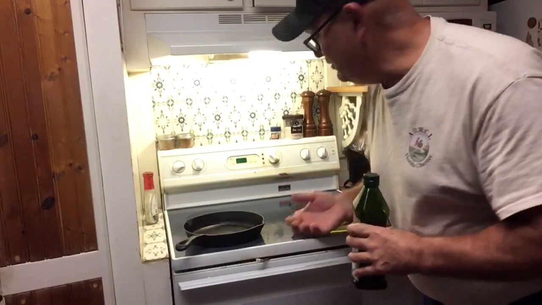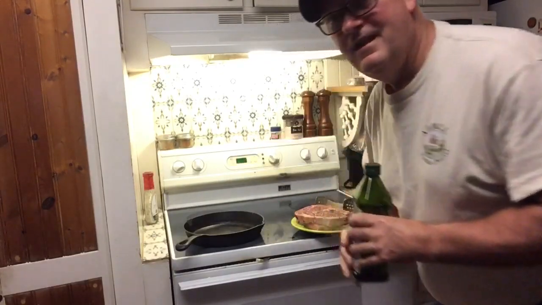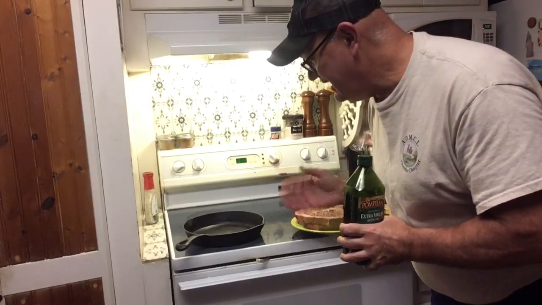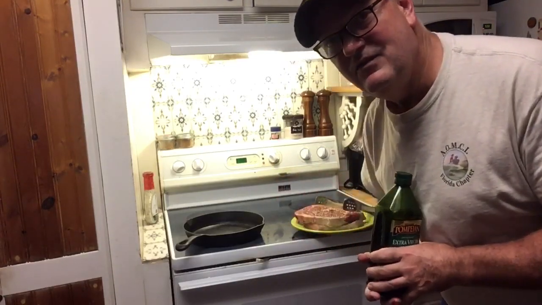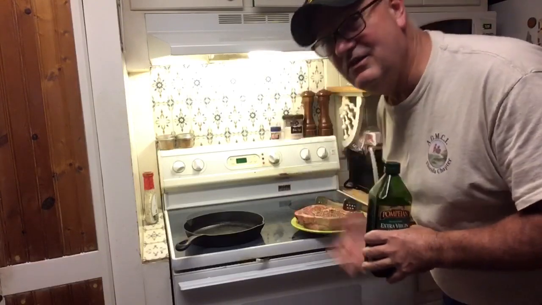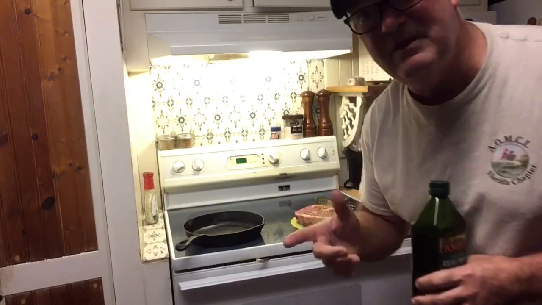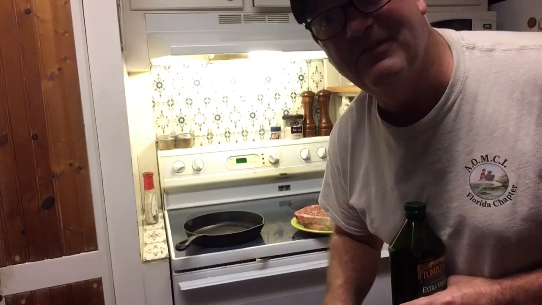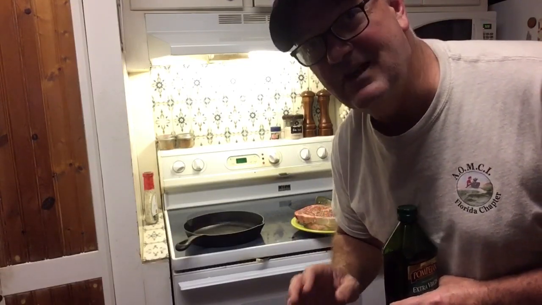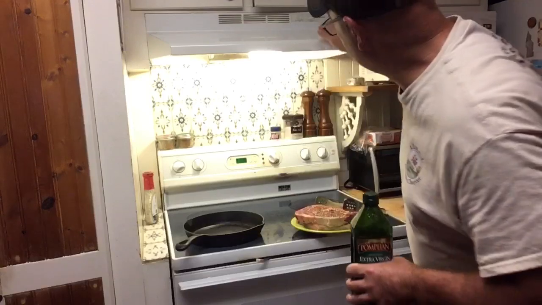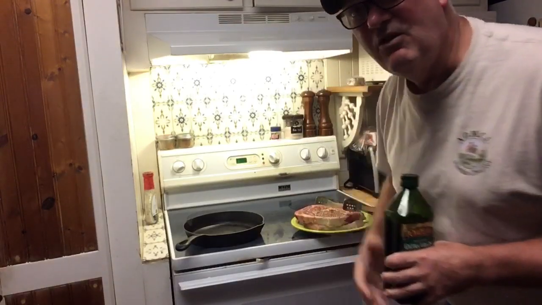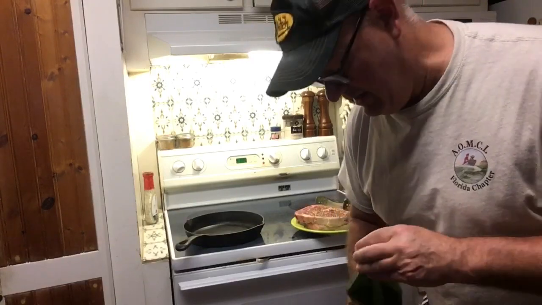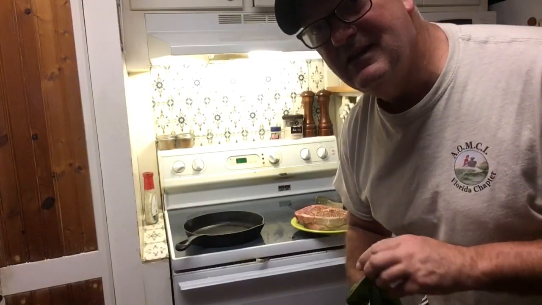Step number 2 is that you're going to put some sort of oil in the pan. Now, this is going to cause tons of smoke, so just be ready for that. If you've got a smoke detector, turn it off, because there's going to be a ton of smoke. And you want to turn on your overhead fan. So we're going to put a light coating of olive oil in the skillet.